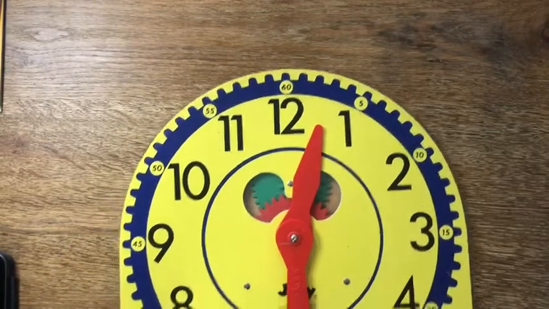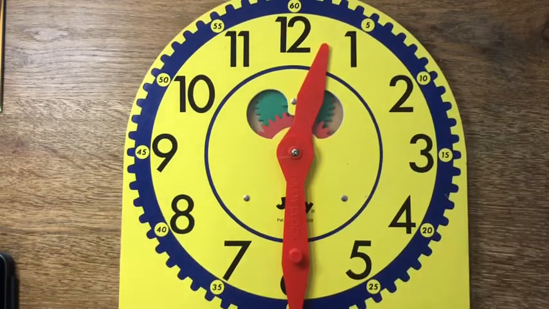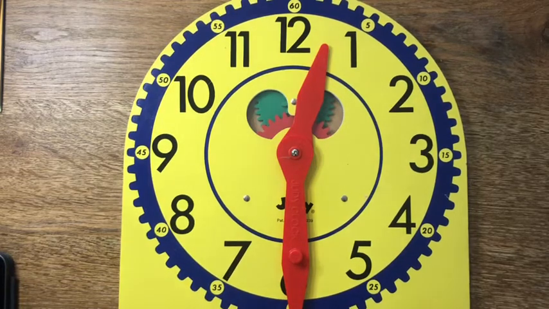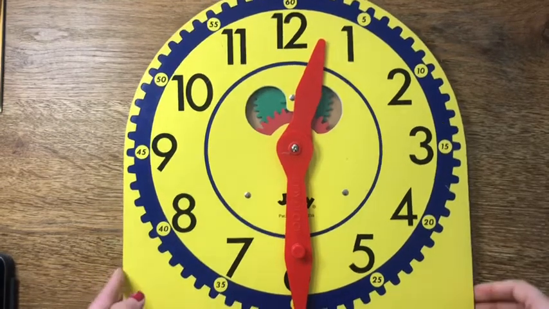So today we're going to talk about time to the quarter hour. So if you think about a quarter, like money, how many quarters are in a dollar? 4, okay? So 1 quarter would be a quarter of a dollar, or 1/4 of a dollar. So a fourth happens whenever we have a whole that's divided into 4 equal parts.